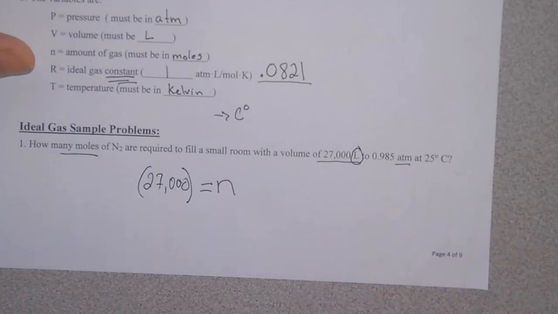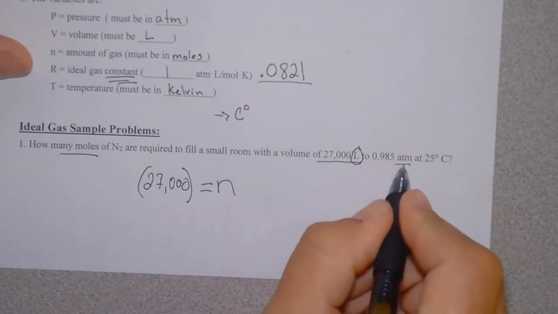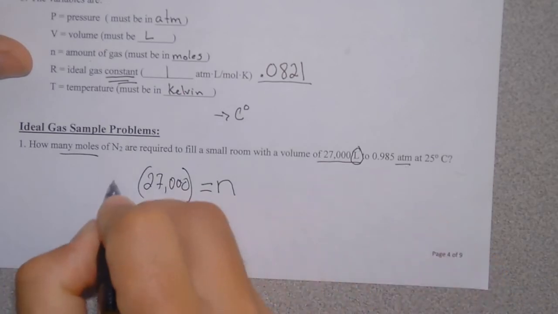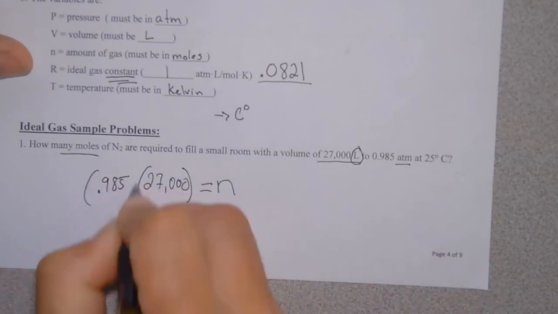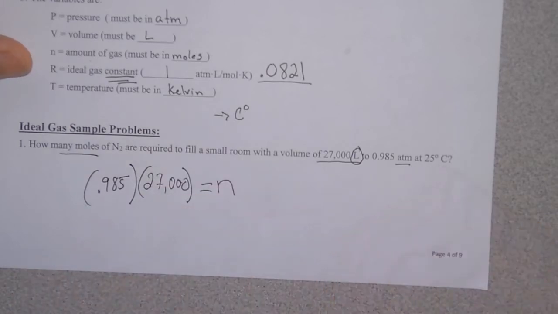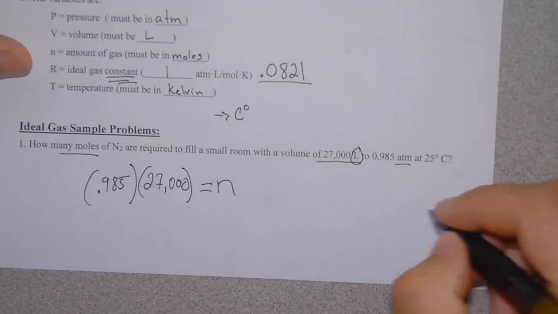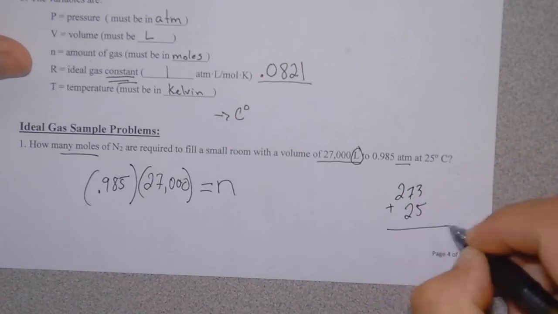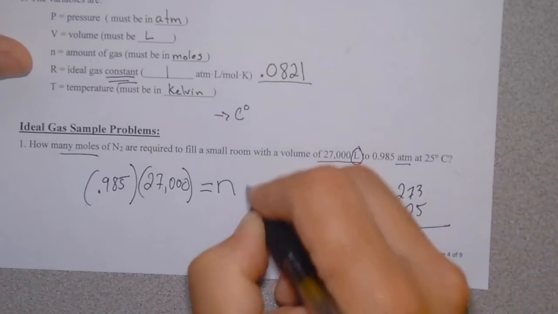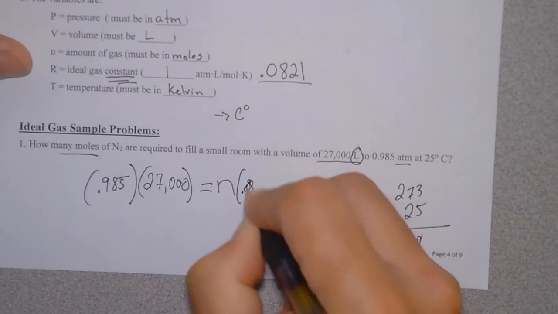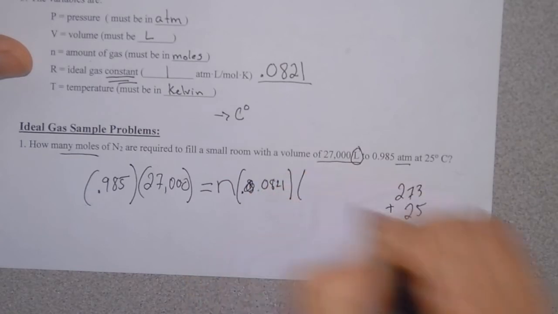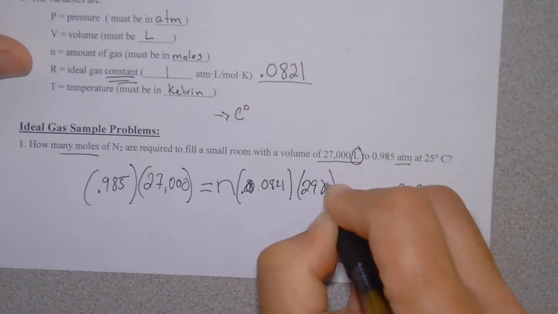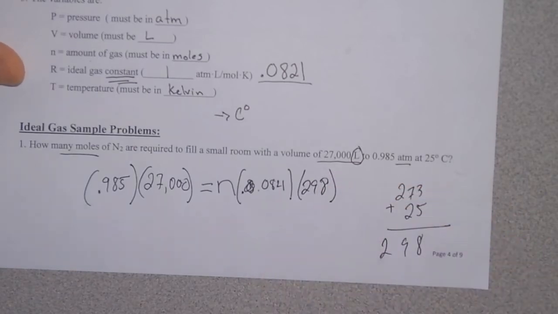0.985 atm. Is that a good unit? That's a unit of what? Pressure, so it goes over here. At 25 degrees Celsius, is that a good unit? No. It is not. To convert 25 degrees into Kelvin, you add 273, which gives 298. My constant goes here, 0.0821. My temperature goes right after my constant. Any questions there? How do you know if it's adding or subtracting? You need to look at that conversion.